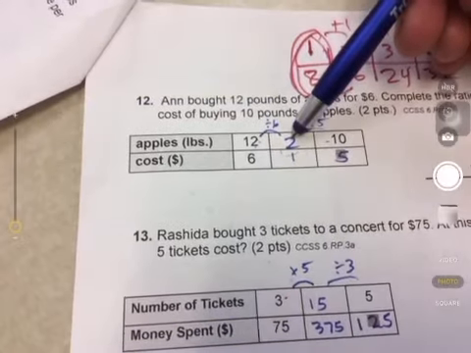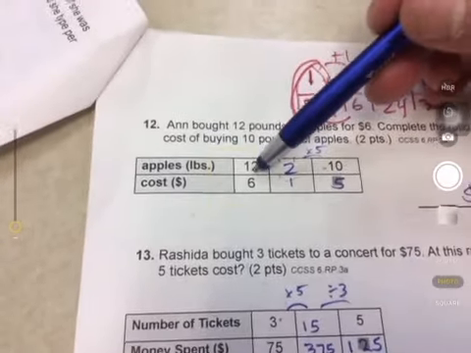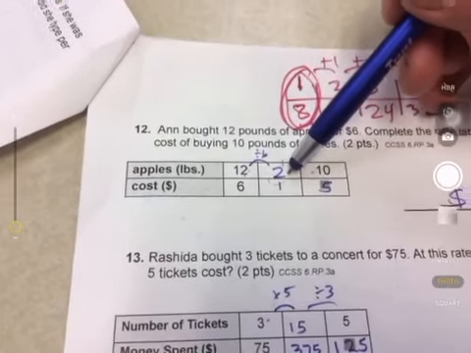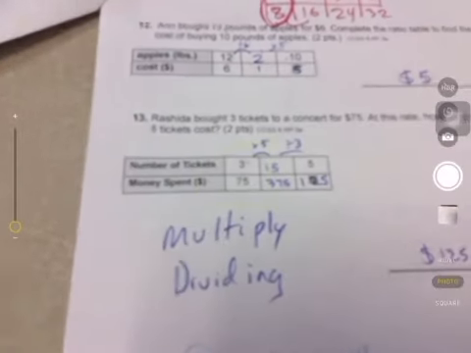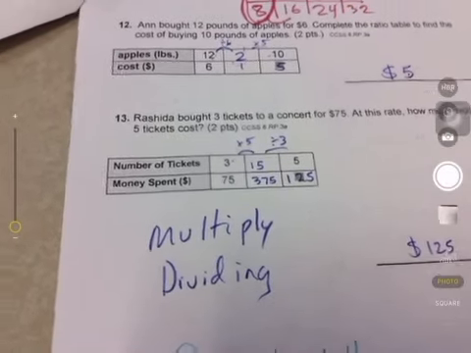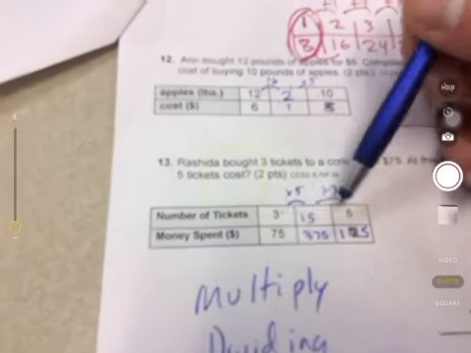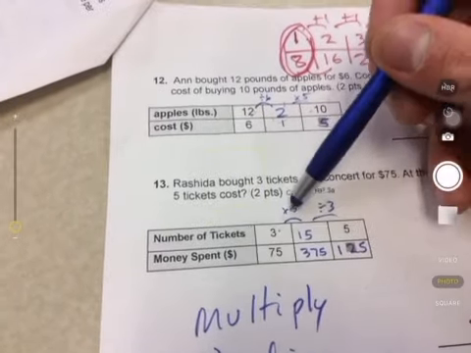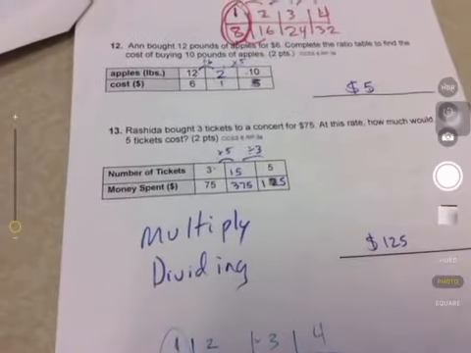You think to yourself, what's a number that 12 can turn into? That can get to 10, and I did 2 by dividing by 6 to the ratio table. And then how do I get from 2 to 10? Times by 5. Okay, and down on the bottom, your answer should be 125. Again, you have to think, what's a number 3 can turn into? I did 15. That can also turn into 5. And you have to only multiply or divide, and we get our equivalent ratio.